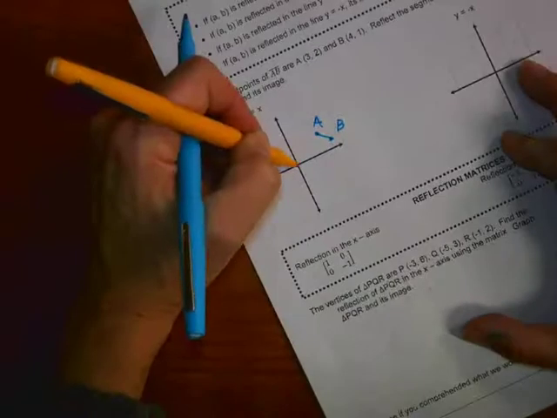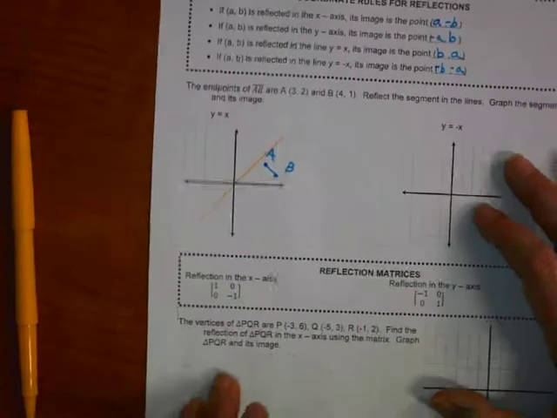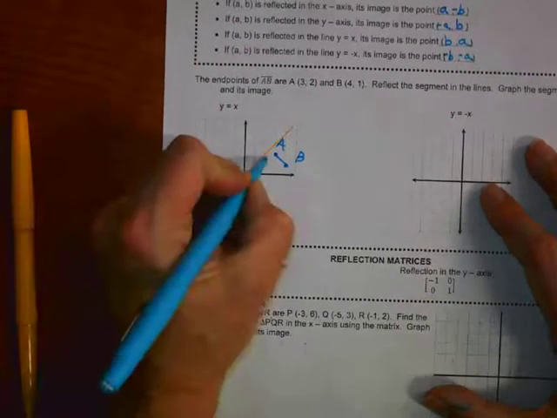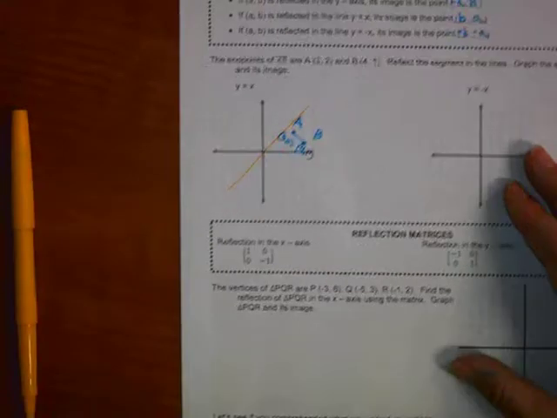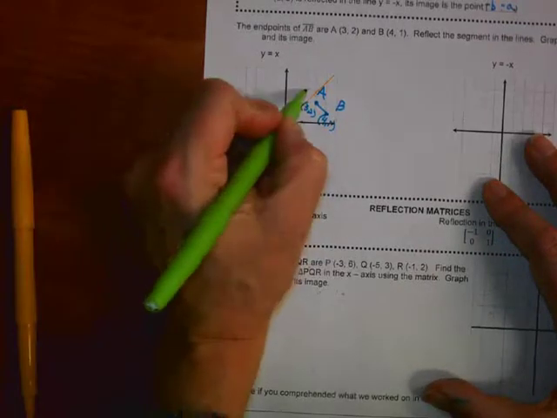And I'm going to reflect it. You don't have to draw the line, but I'm going to reflect it over this y equals x line. So if it's going over y equals x, what do I do to the coordinates? You flip-flop them. So the coordinates of A were 3, 2. Coordinates of the reflection is going to be 2, 3. Over 2, up 3. There's A prime.